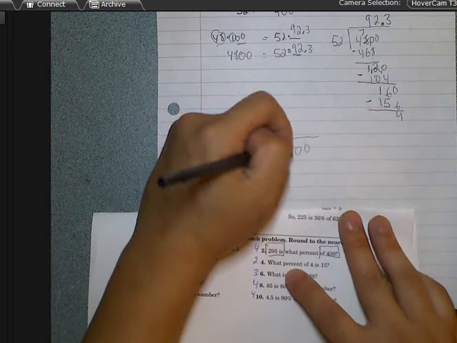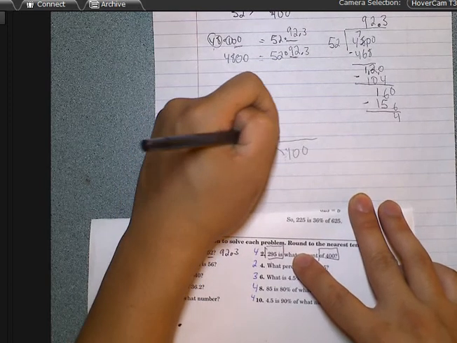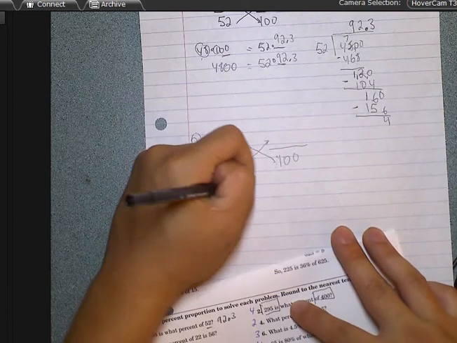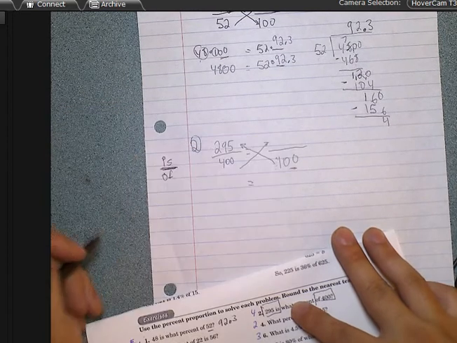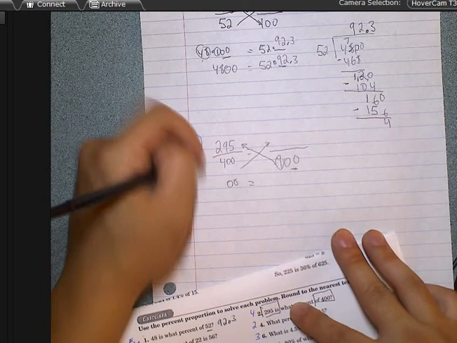So now we're going to cross multiply. And this is an ugly number right here. A very ugly number. How many zeros do we have? We have 2. Now what's 1 times 295?